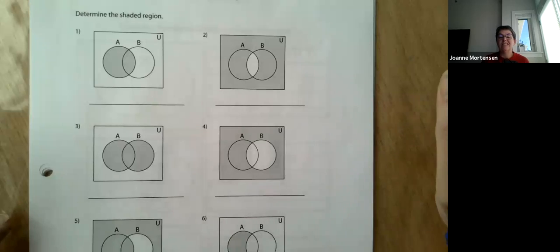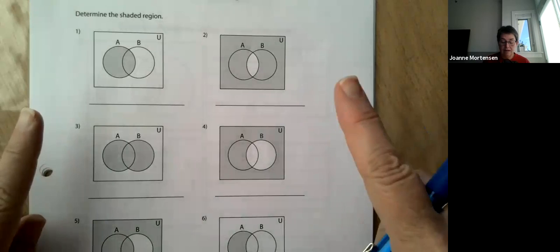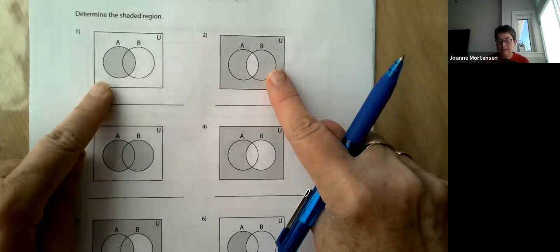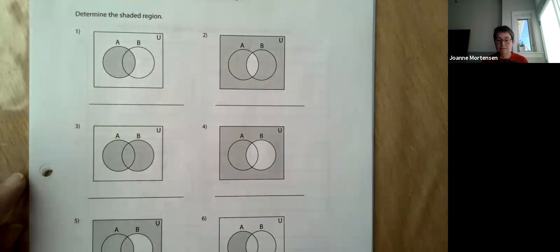These type of questions, honestly, I hate putting on tests. I do it, but I don't enjoy it because it never fails. Somebody comes up with answers that are completely right, because when you're drawing these, when you're labeling them, there sometimes can be more than one answer.